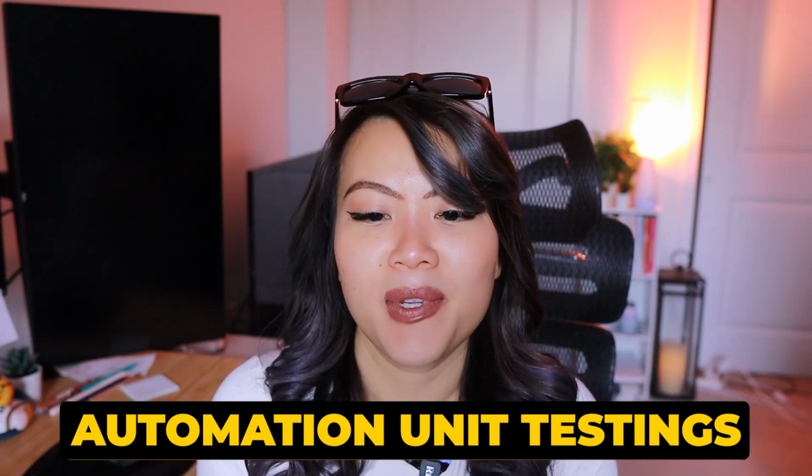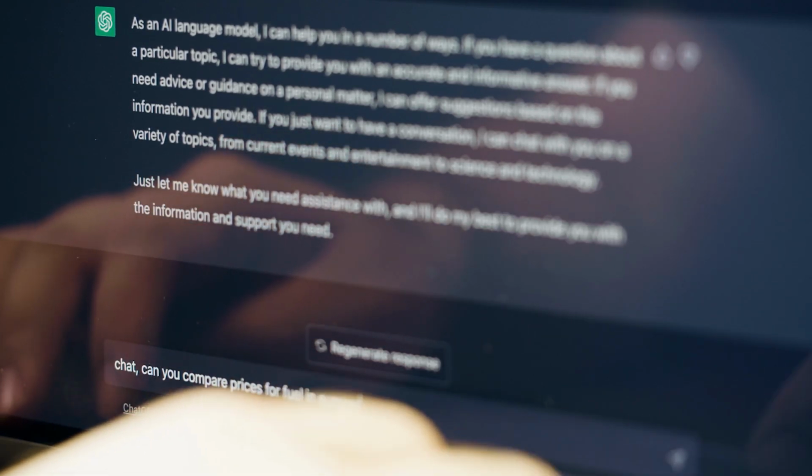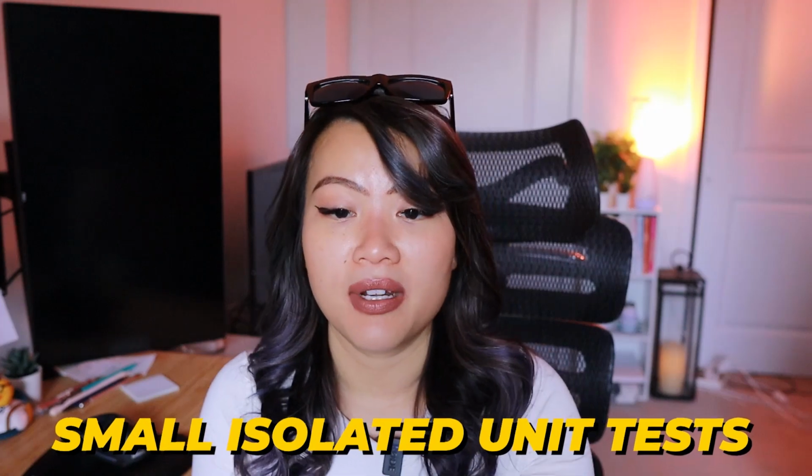It can also help you take care of mundane tasks such as automation and unit testing. Nobody likes that. Honestly, every time I get assigned to write unit tests or do a bunch of automated testing, I get really bored. Those are not the type of tasks that are interesting enough for developers, but they're very important and very necessary. In this way, ChatGPT will help you by providing small isolated unit tests that are perfect for QA testing or making sure that your code is behaving as expected. It also suggests code snippets that catch bugs early on.